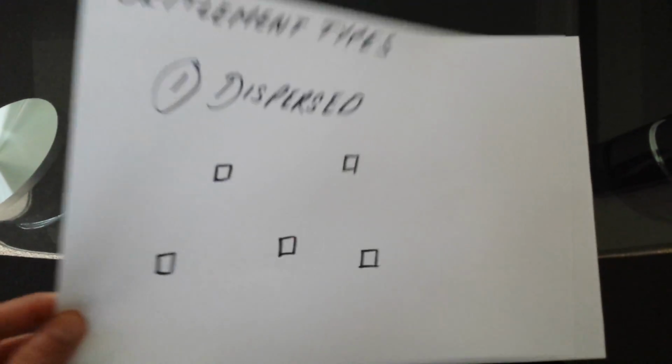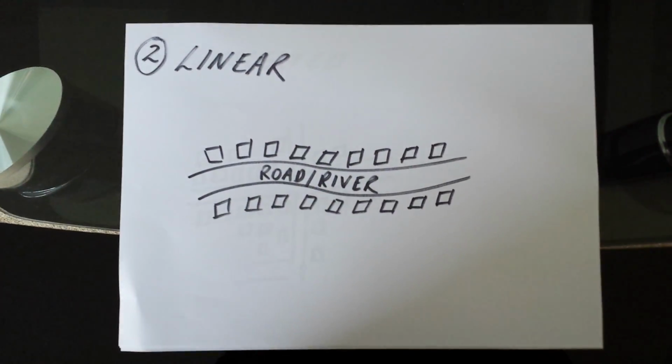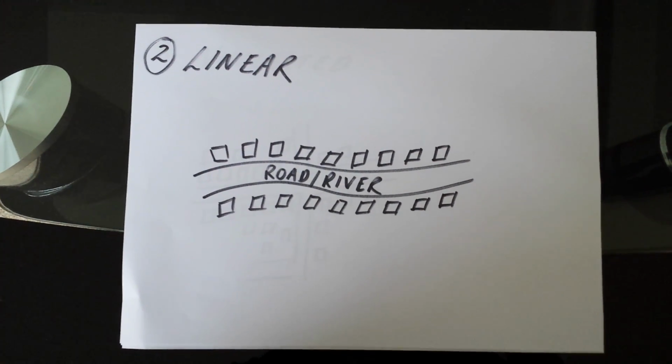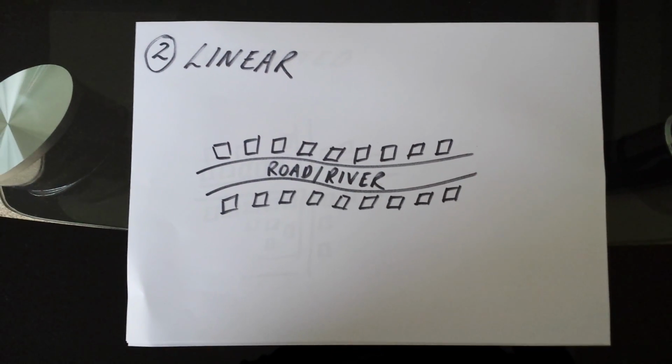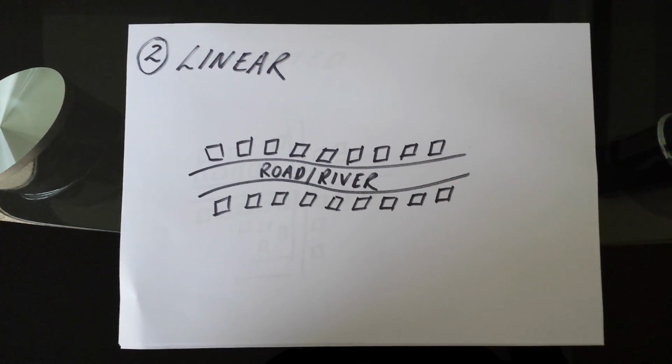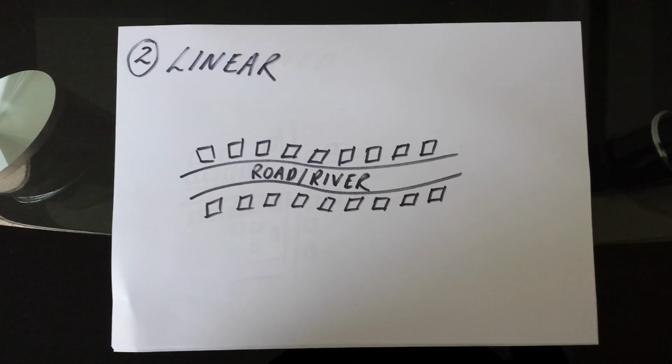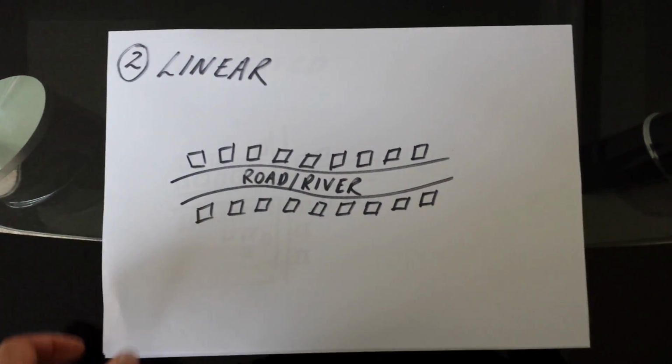The second type of settlement that we get is what we call a linear settlement. Now linear, it's got the word line in it, and that's where we get a series of different houses along usually a river or a road. Kelvedon would be a great example of a settlement that started off as a linear settlement with all of the houses along the high street.